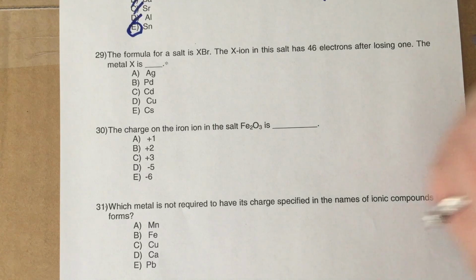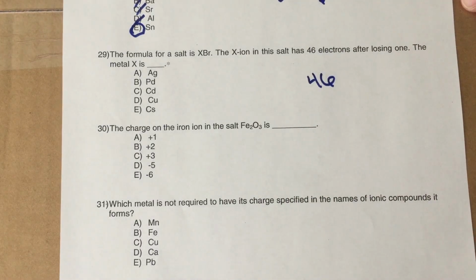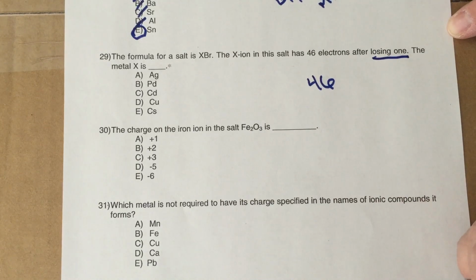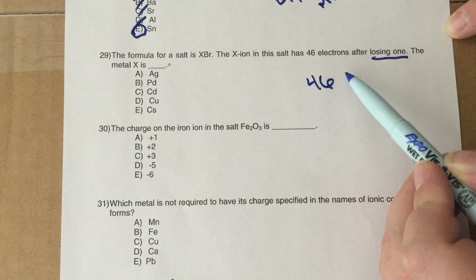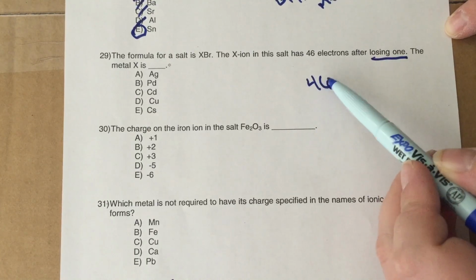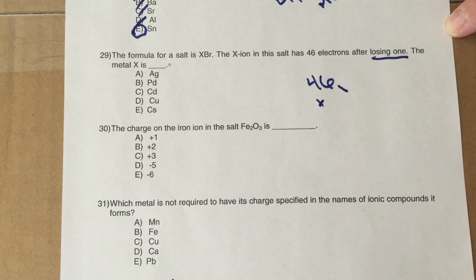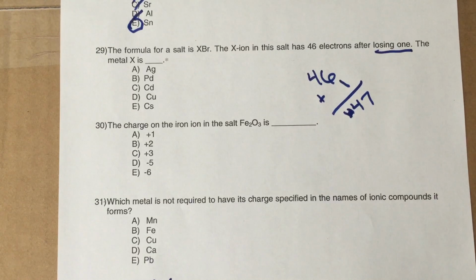We're starting off here with 46, and it loses 1, and this is after I lost 1. So if I lost 1, I'm going to add 1 back, which is going to make this 47. So that's what number 47 is going to be.